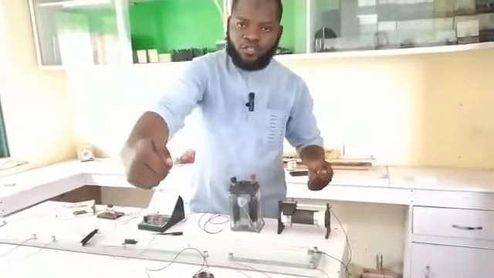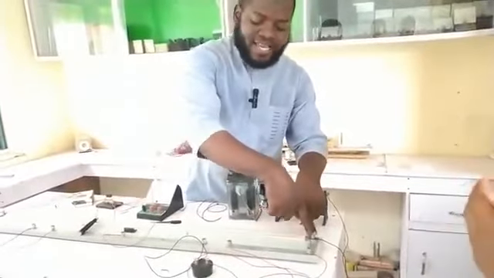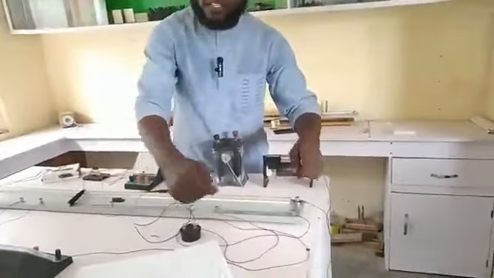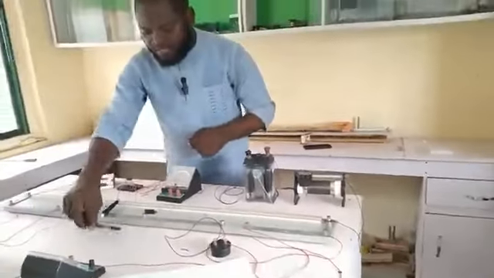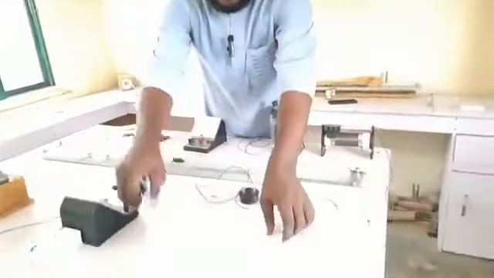You can have a conductor to connect this side and this side together. You can use a connecting wire to do that. Am I making sense now? Okay? So what's the next thing? Let's go to the question now.